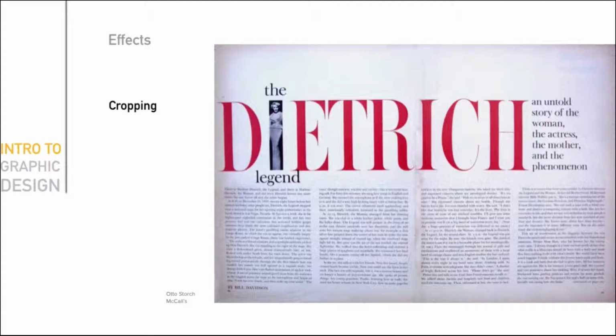And one of them is cropping. So this is a piece out of McCall's magazine quite a number of years ago. But it's classic editorial design by Otto Storch, and he used Marlene Dietrich's image, full figure, in the eye. Back then, that was quite an innovative idea. Otto Storch was known for his editorial layout design combining image and typography.